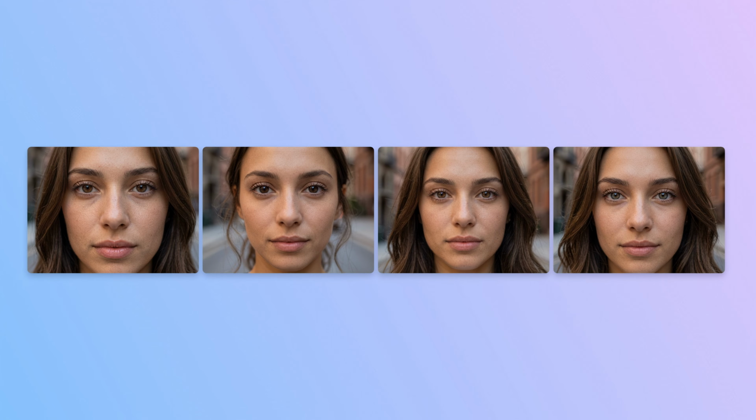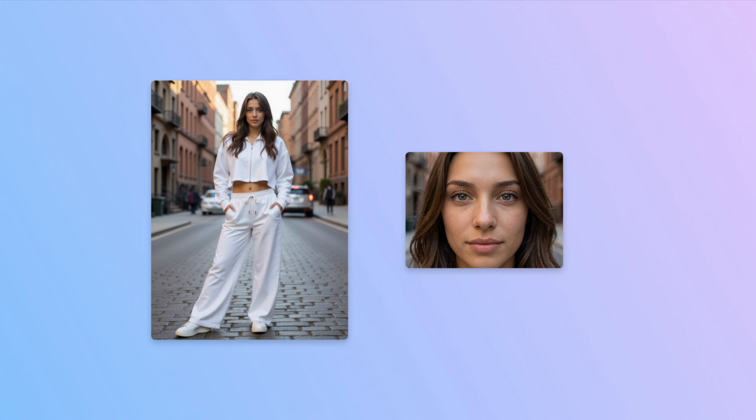These are the options it generated. I want to make sure the face matches the character from our full body shot exactly. Same features, same expression, same person. And now we have both of our reference images ready to go.